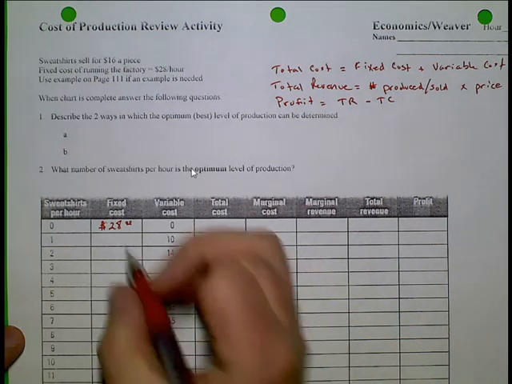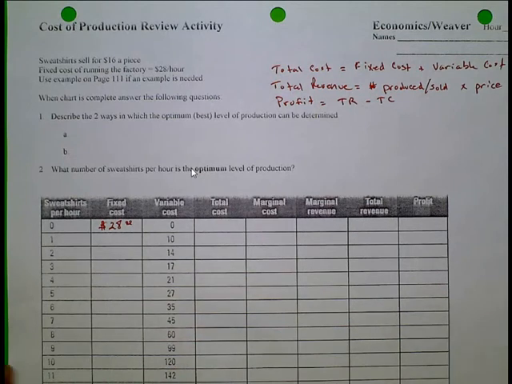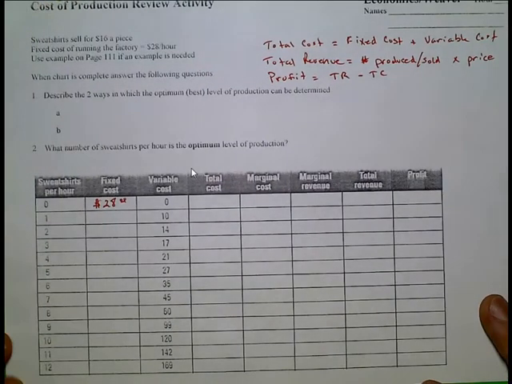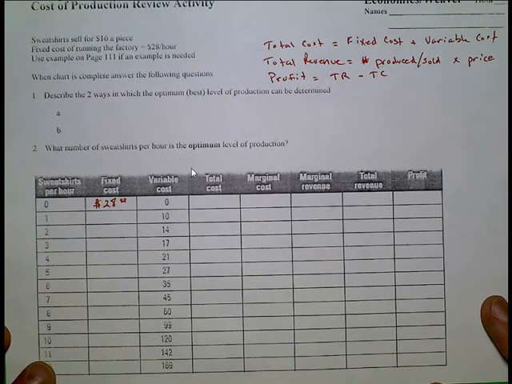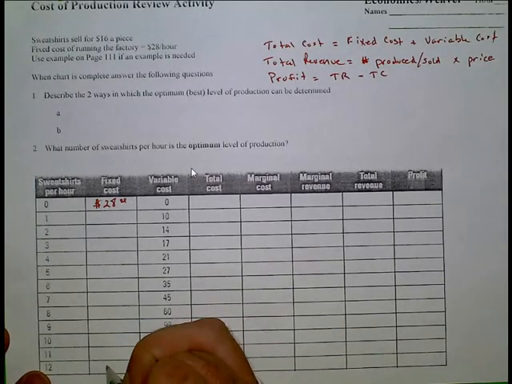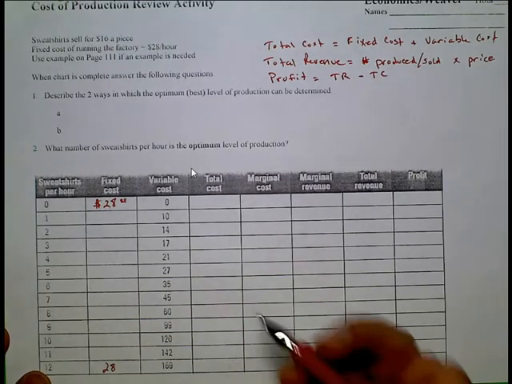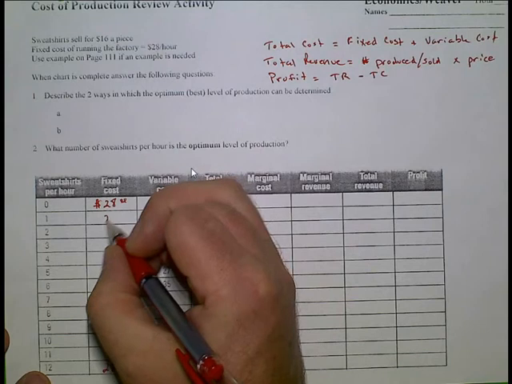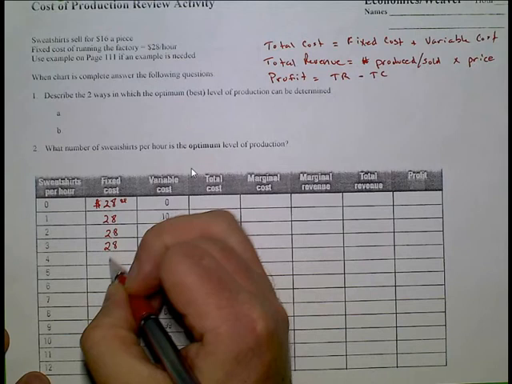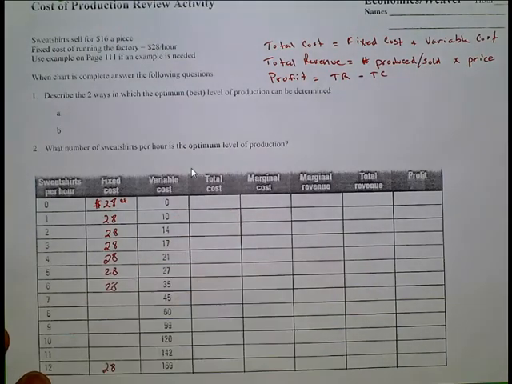So if we make 28, or if we make 12 sweatshirts, what's going to be the fixed cost? If we make 12 sweatshirts. Maddie says it's still going to be 28. Do you agree? It is always the same, no matter how much you produce or how little you produce. It will always be 28. And so we could write 28 all the way down our sheet. That would be a correct answer.